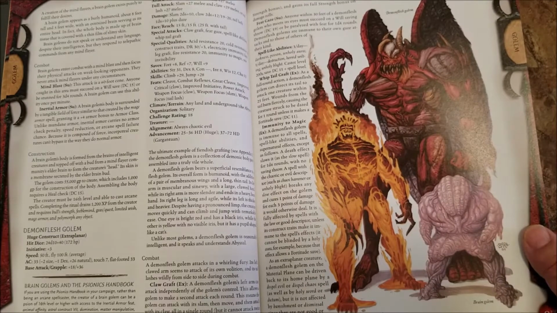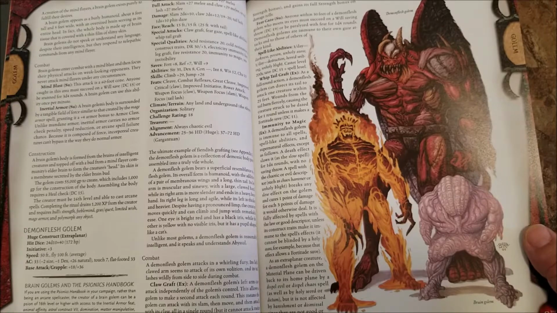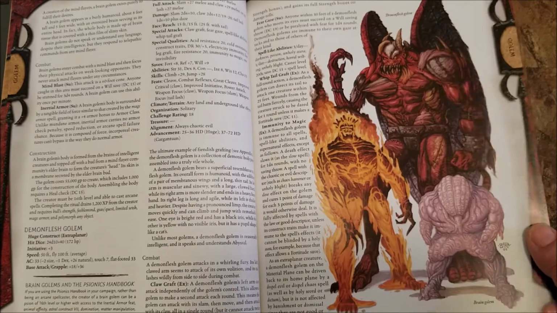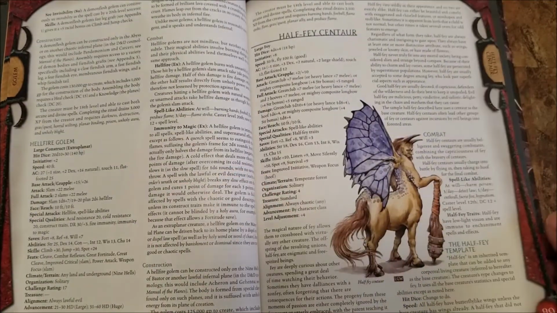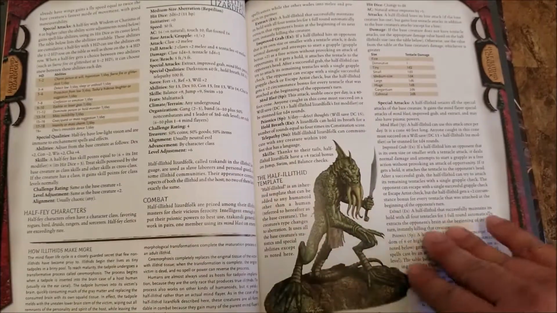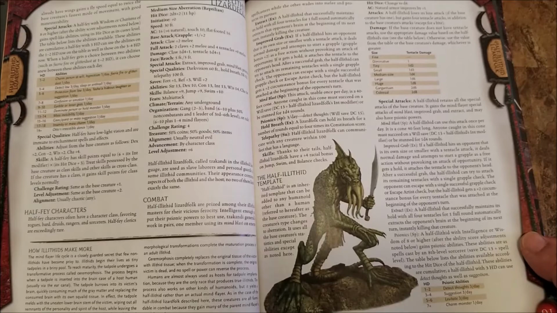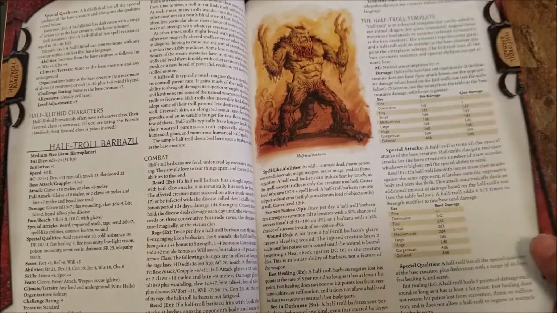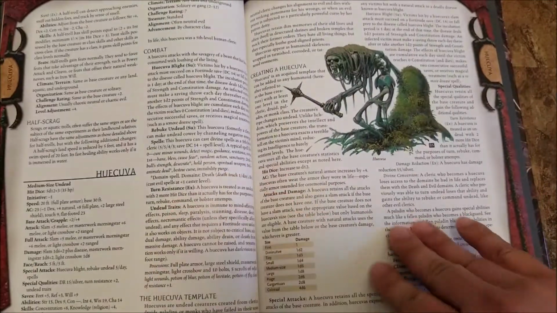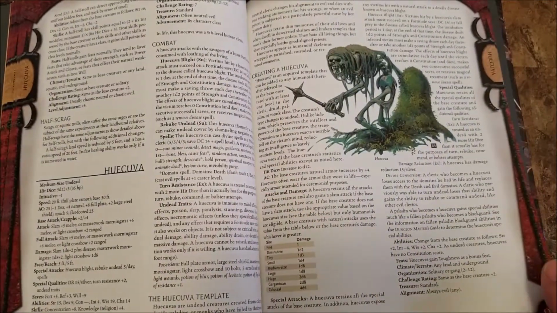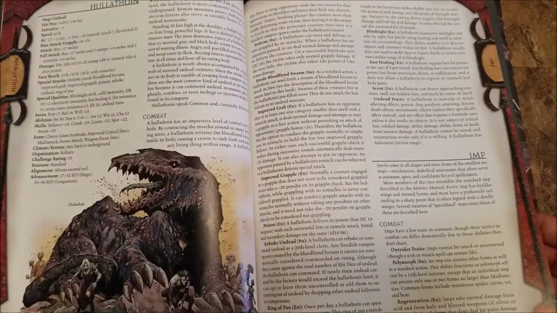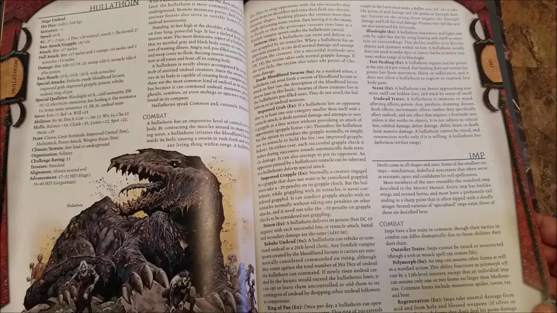Here we have the Demon Flesh Golems. Pretty cool. Pretty crazy artwork. The Brain Golem. Half-face Centaurs. That's a pretty crazy piece of artwork. I really like that. More lizard folk. Nothing wrong with getting more lizard folk and different variations of similar type creatures all the way around, like the Hucuva. Another fantastic piece of artwork, in my opinion.